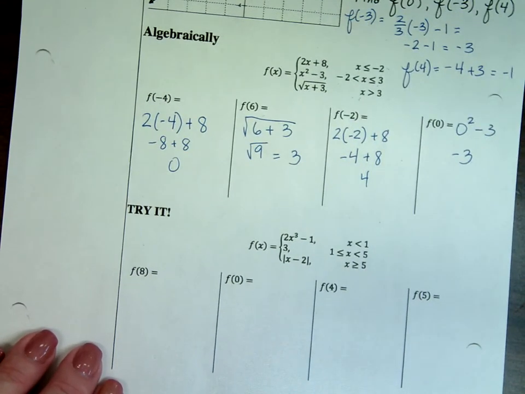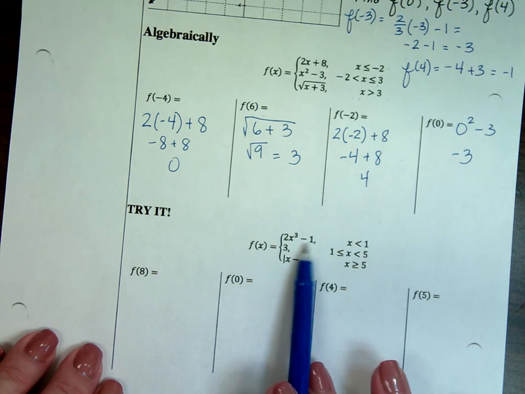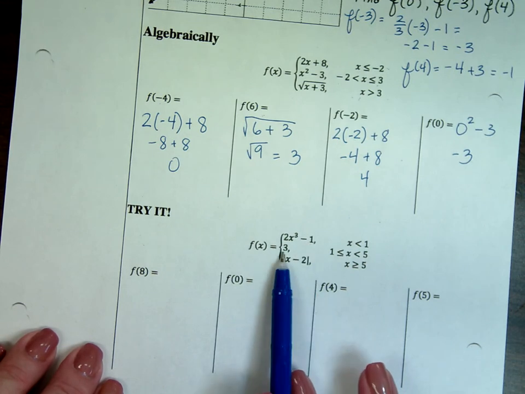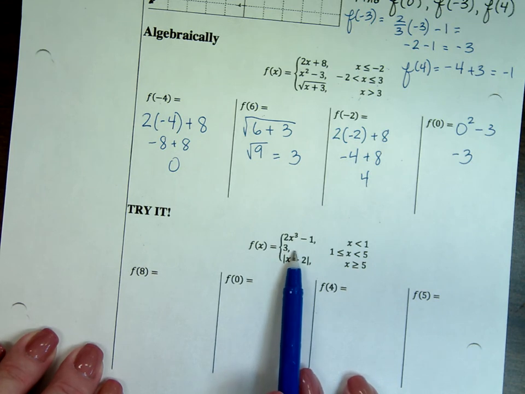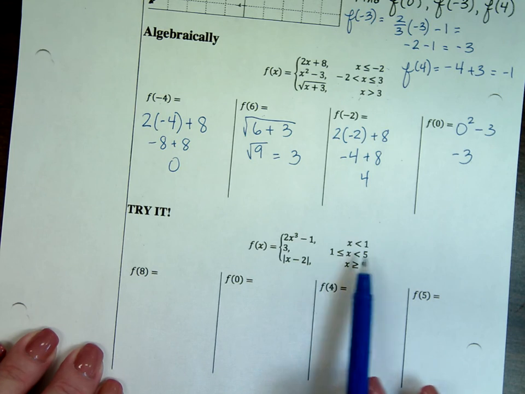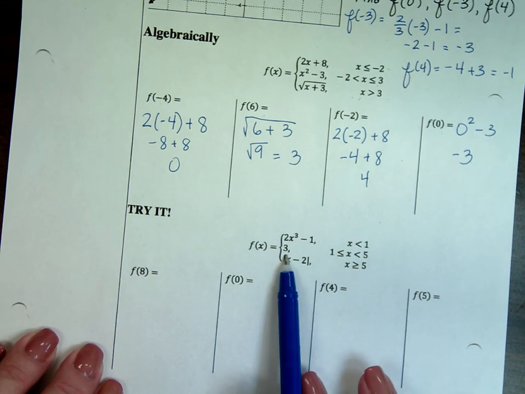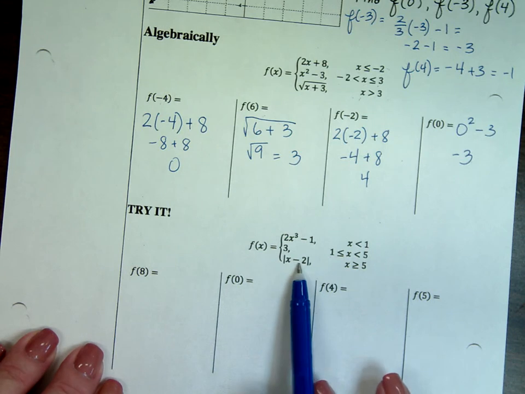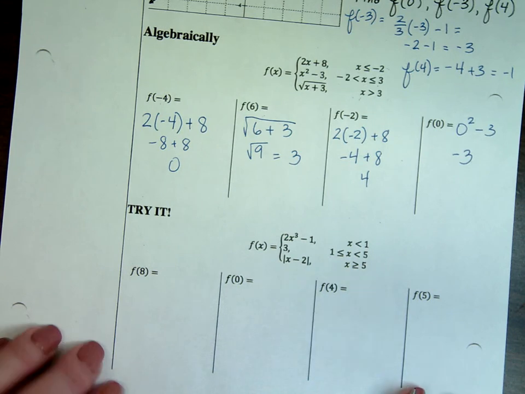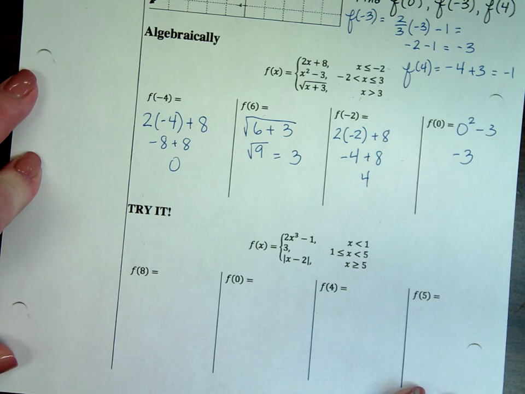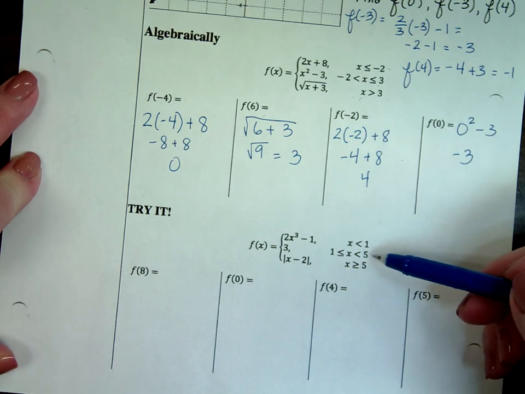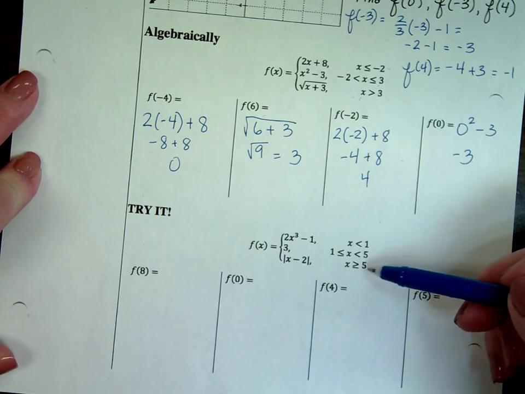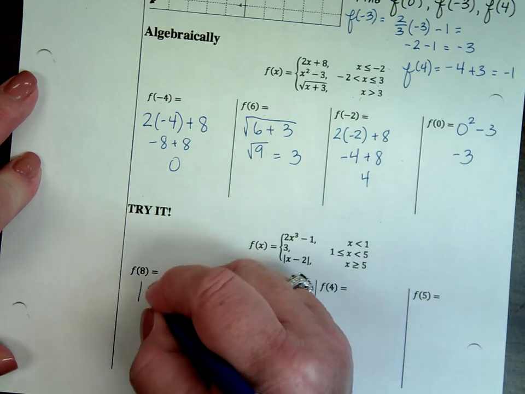This one's kind of interesting because you've got a cubic for the first guy and you've got 3 for this one. That means there is no x. There's no place for you to plug anything in. If you're between 1 and 5, your answer is just 3. And then you have an absolute value for the last one. So let's try these. If I'm an 8, where am I? Am I less than 1, between 1 and 5, or bigger than 5? I'm bigger than 5. I am the absolute value of 8 minus 2.